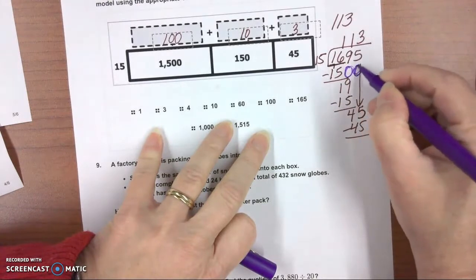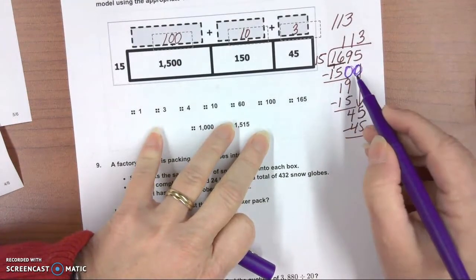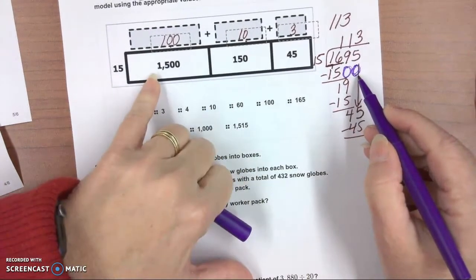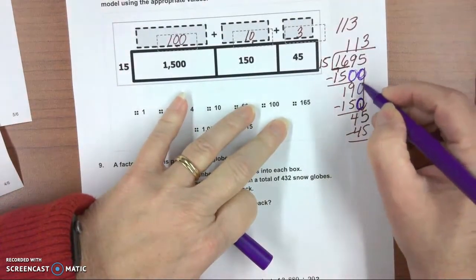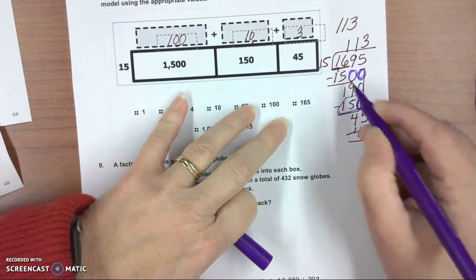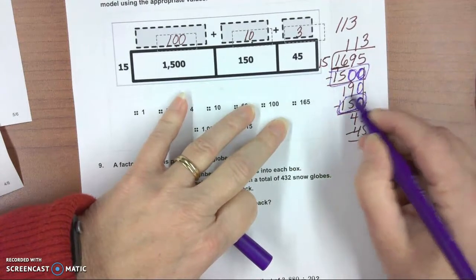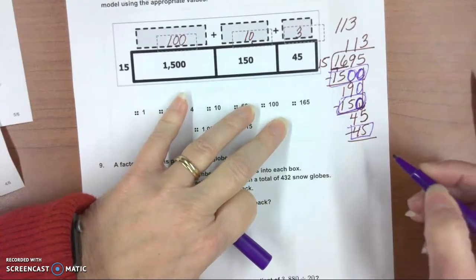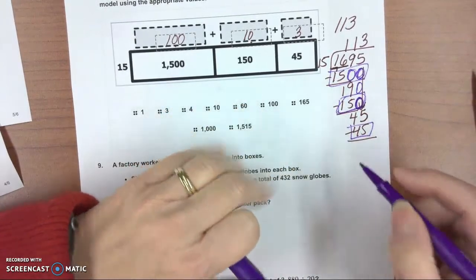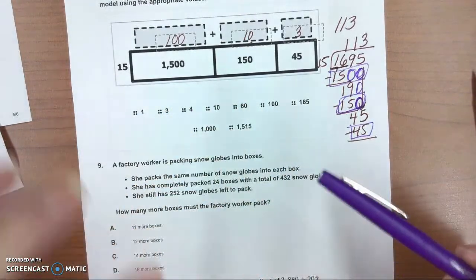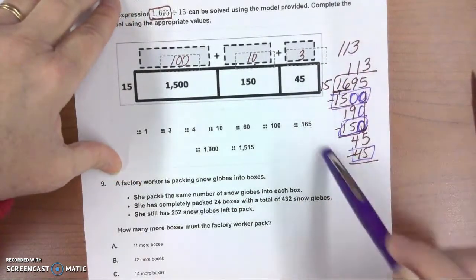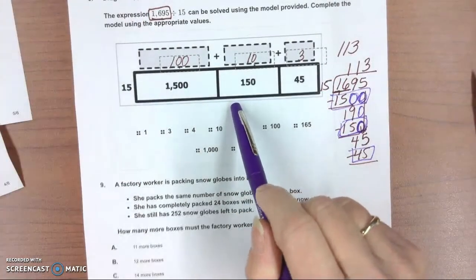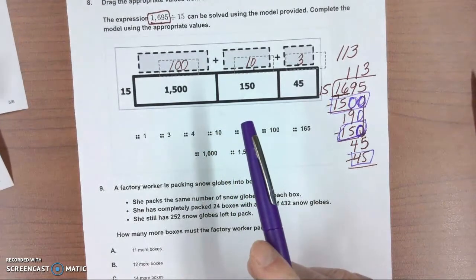in a different color, you can see 1,500 here. There's that 1,500. If I put zeros here, because you had 4 digits there, here's your 150. So there's your 1,500 and your 150. And then here's your 45. So you see those throughout the problem. You just have to really understand division, you have to be able to relate this standard algorithm back to this model.